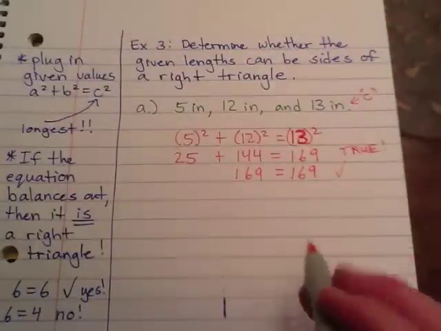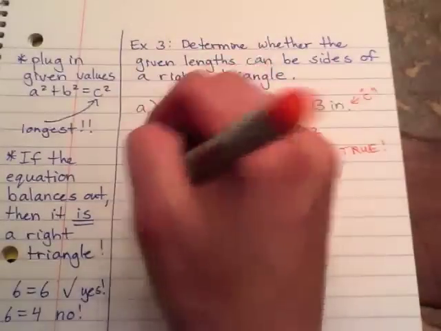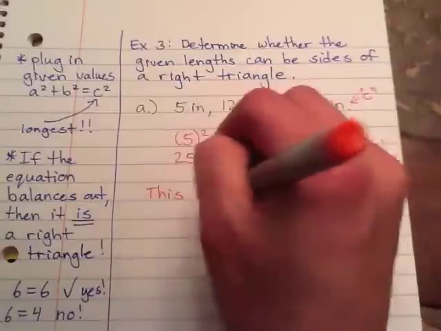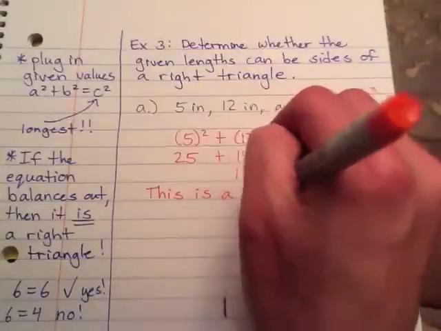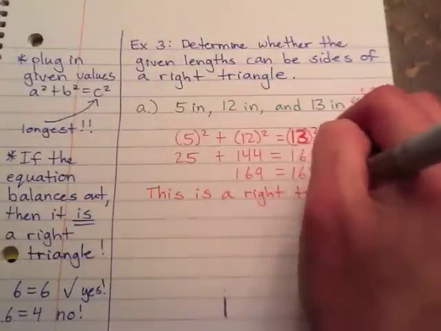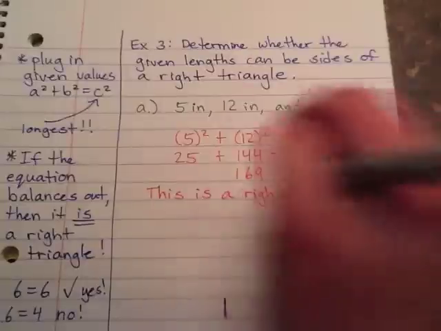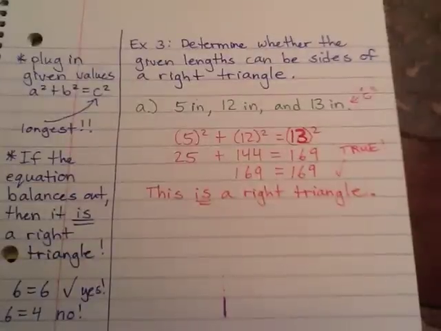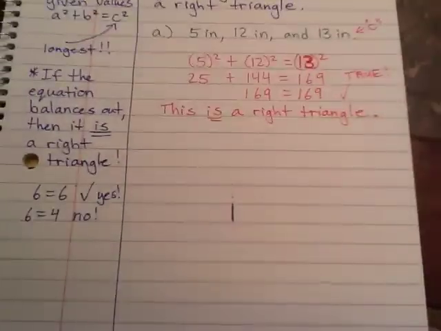So the way that you would answer this question is, this is a right triangle. Okay, let's look at one other one.